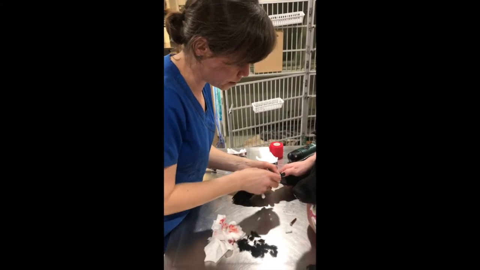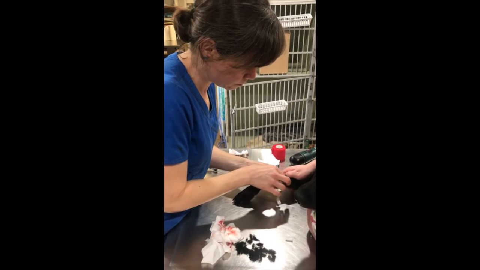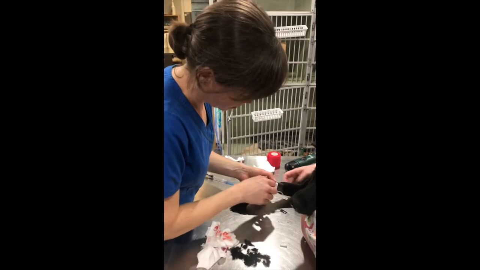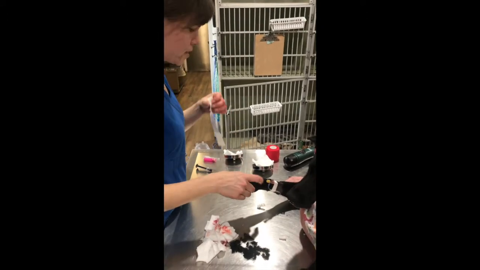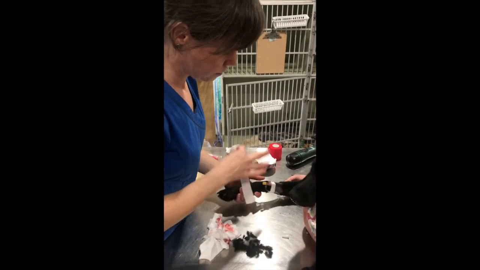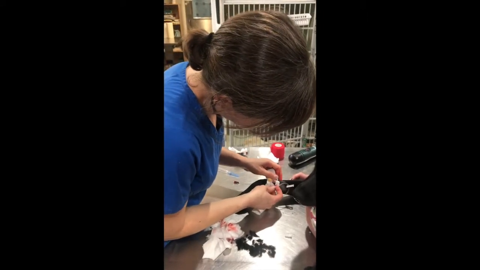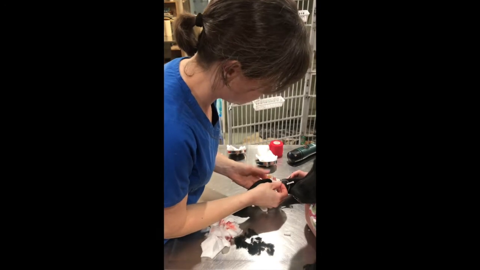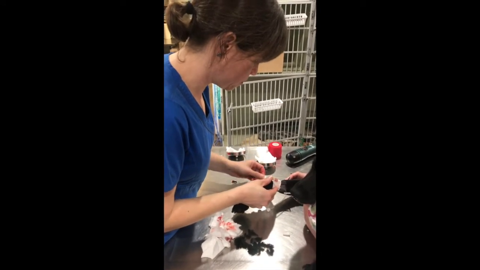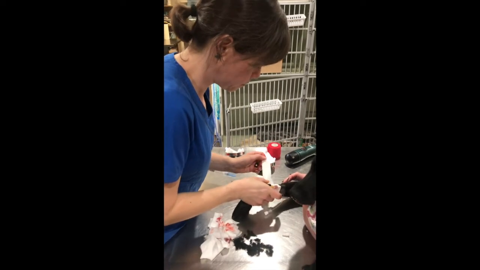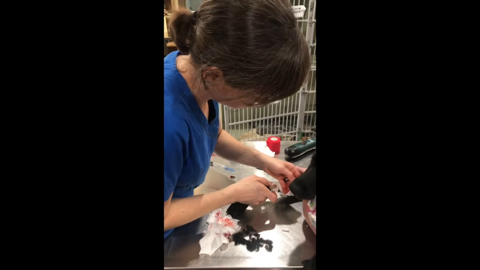So again, Victoria's occluding the vein. And we have that in place. Now we have our tape with the notch in it. So we can put that under there. It makes a little window to bring that around. If it doesn't stick to itself.